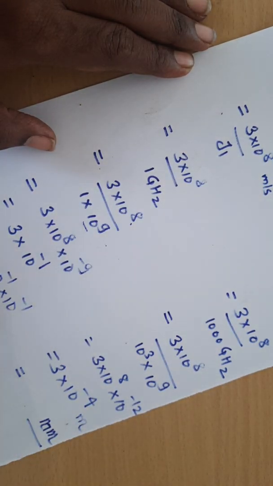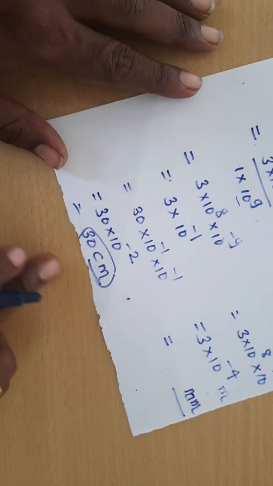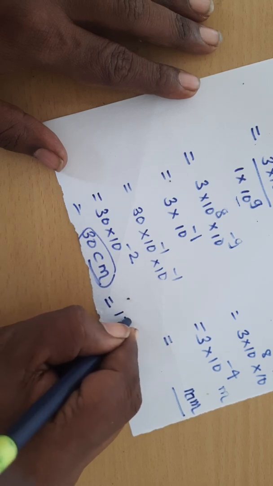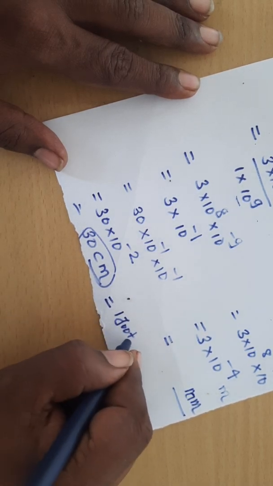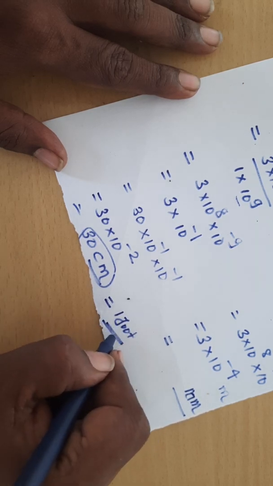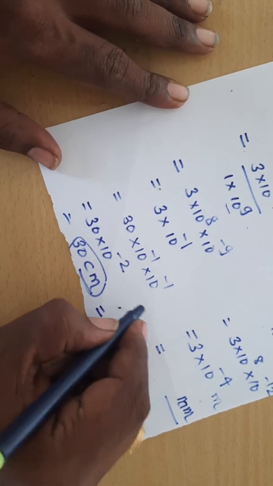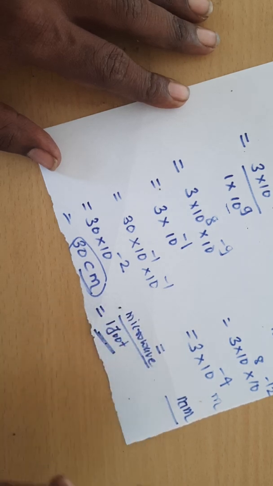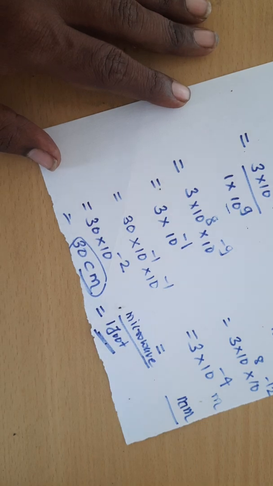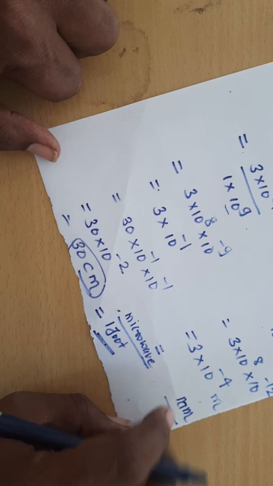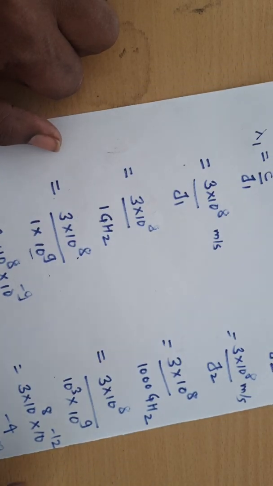Microwave wavelengths are always less than 30 centimeter. Approximately 30 centimeter is equal to 1 foot. So waves having wavelength less than 1 foot come in the category of microwaves. Whatever microwaves have wavelengths less than 30 centimeter or 1 foot, it may be in millimeters also. So that is all about the frequency range of microwave.